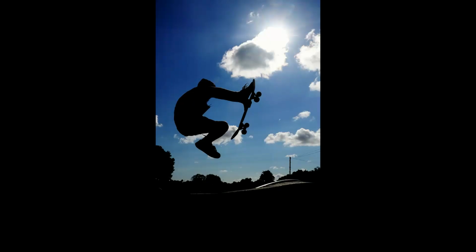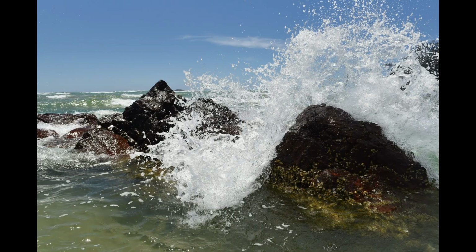Now if we're looking for reasons for wanting a fast shutter, we could be looking at things like taking pictures of sports cars, taking pictures of people running or playing sports. We can look at water, for example, if we want waves crashing against a rock. We want to capture it nice and sharp. A fast shutter speed is essential for this.